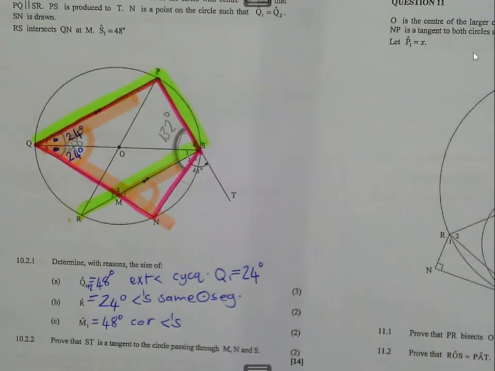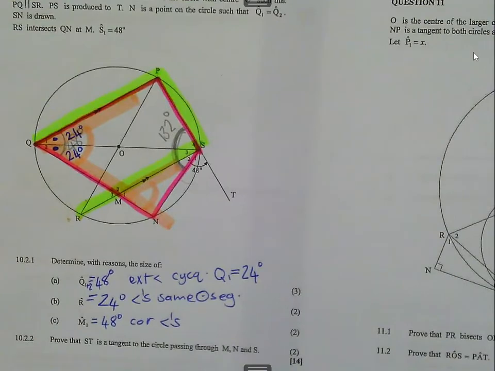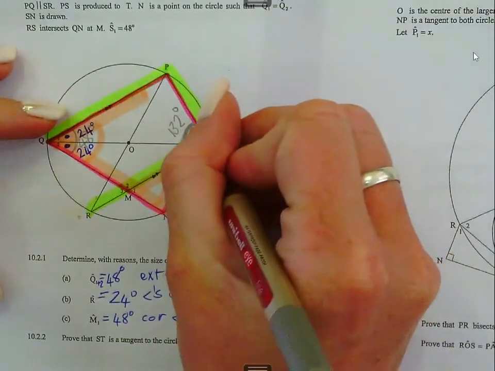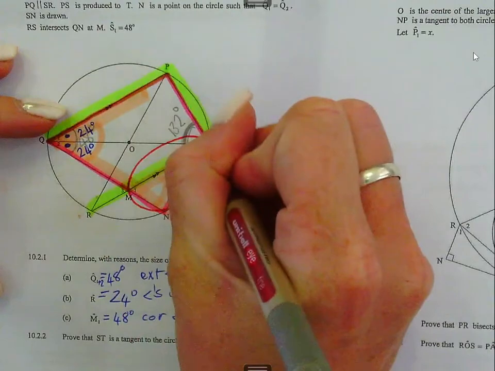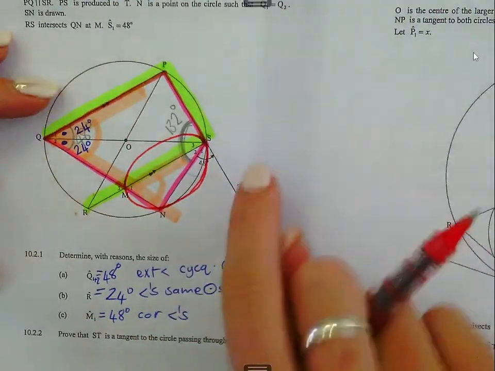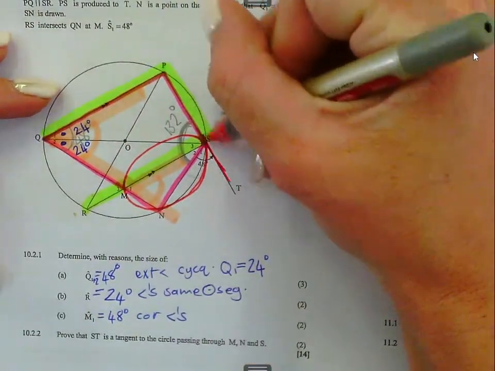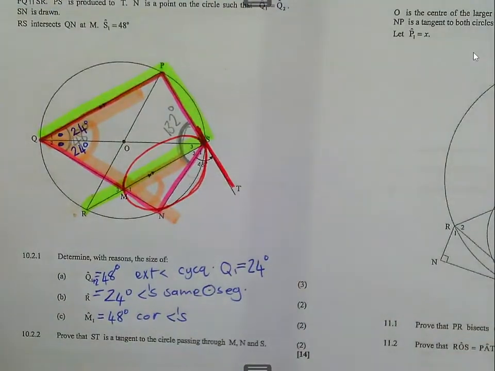Okay, now next up, they want you to prove that ST is a tangent to the circle passing through M, N and S. Let me just get my red pen here. So they're saying if there was a circle here, they want you to prove that this line is a tangent.